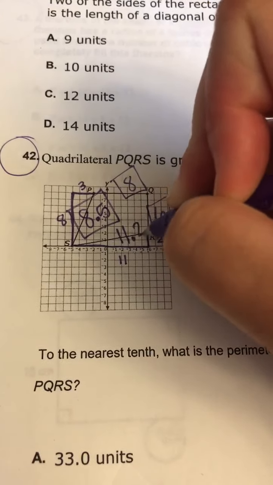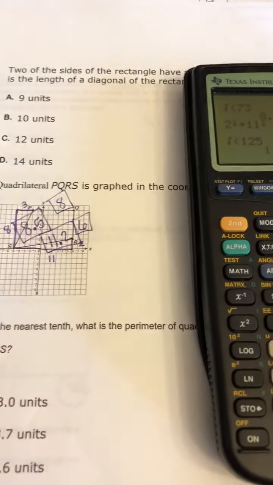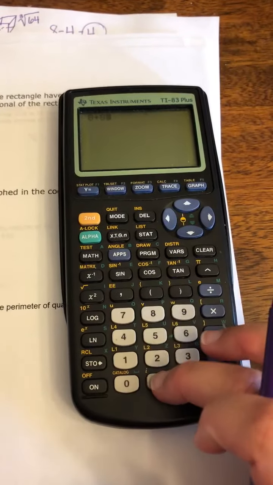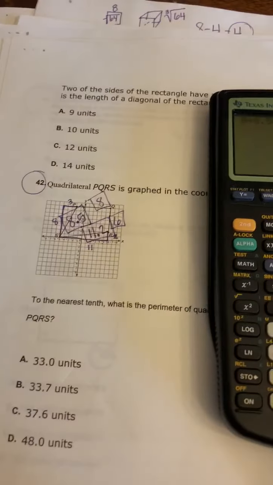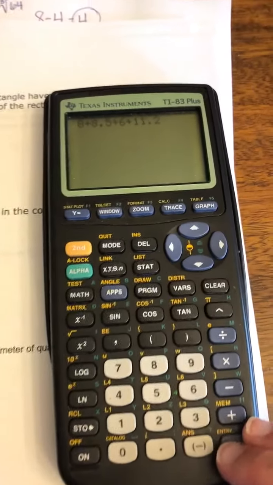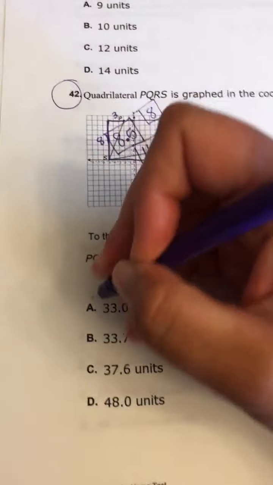And then these are the 4 numbers that I'm going to add together to find the perimeter of my quadrilateral. So I'm going to add 8 plus 8.5 plus 6 plus 11.2, and that's going to give me 33.7. And that matches with B.